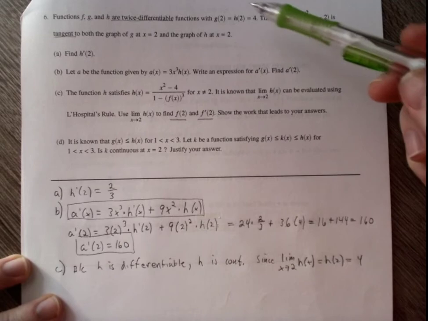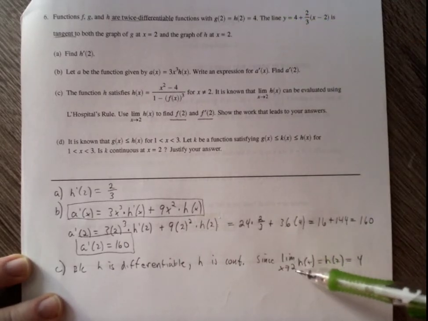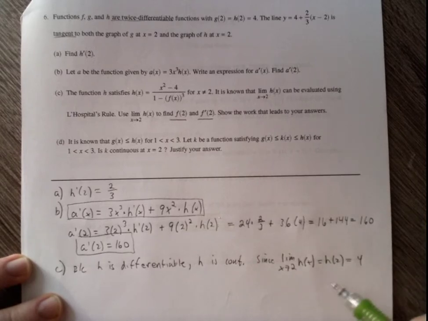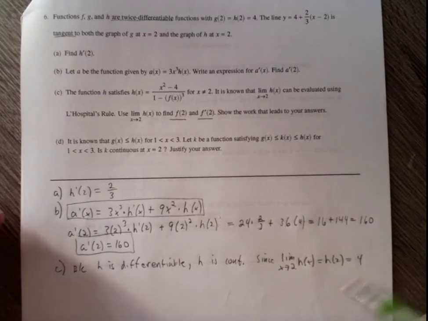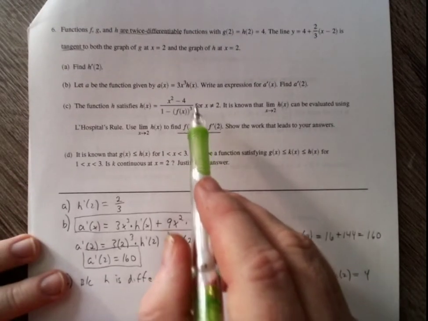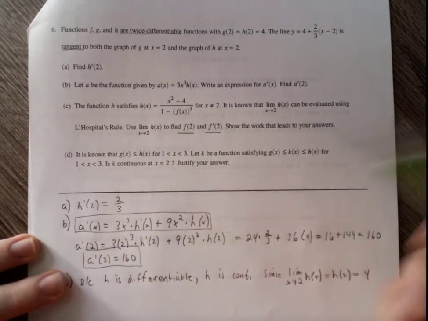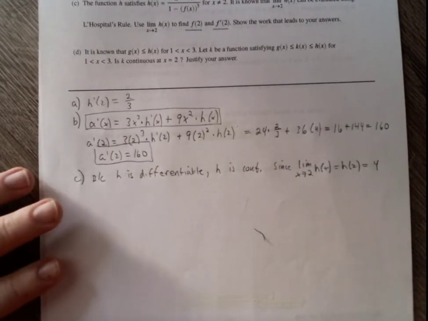That's given back up here. So since it's continuous, the limit as x approaches 2 of h of x equals h of 2. It just equals plugging 2 in, because that's what we would do. Although we can't plug 2 into this, because if we did, we're going to get 0 on top, and we're going to get most likely 0 on bottom. That's what it would mean.